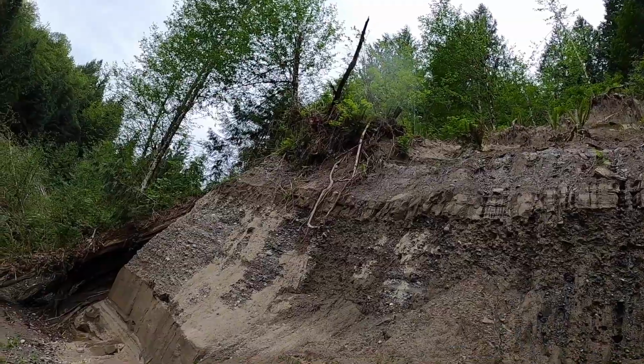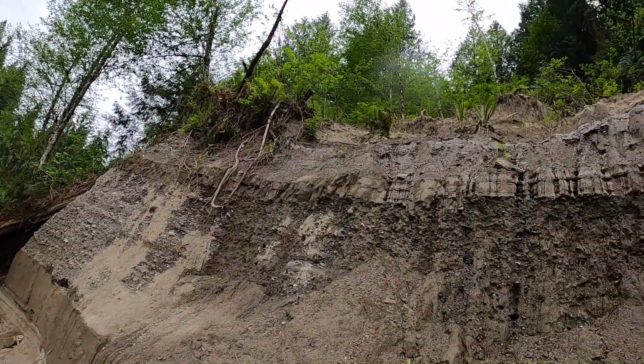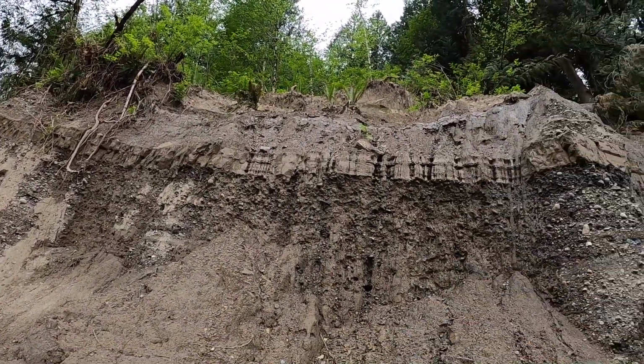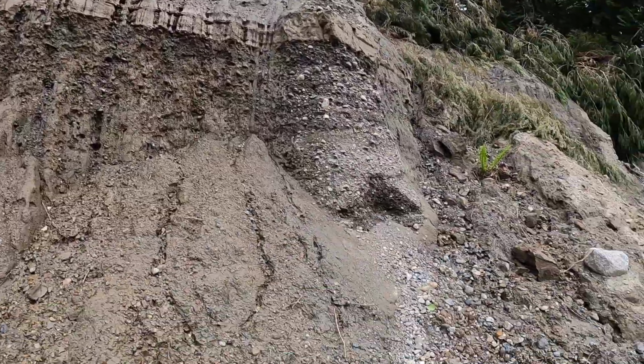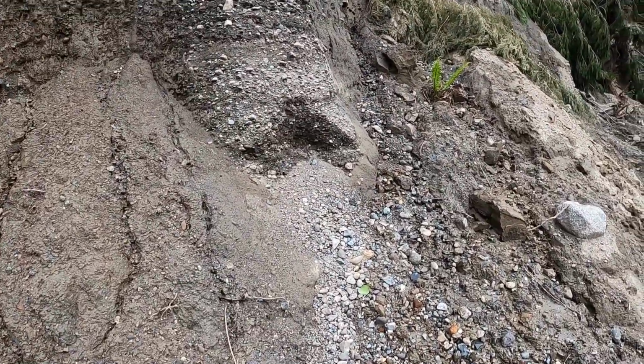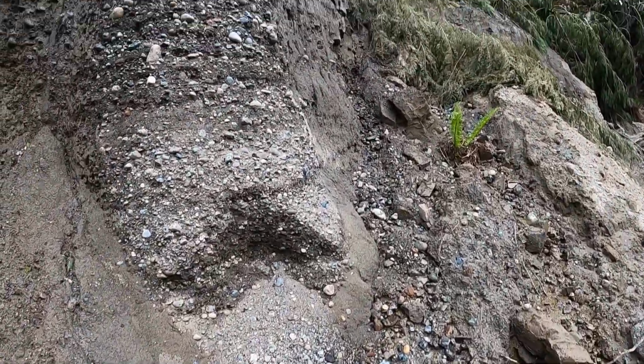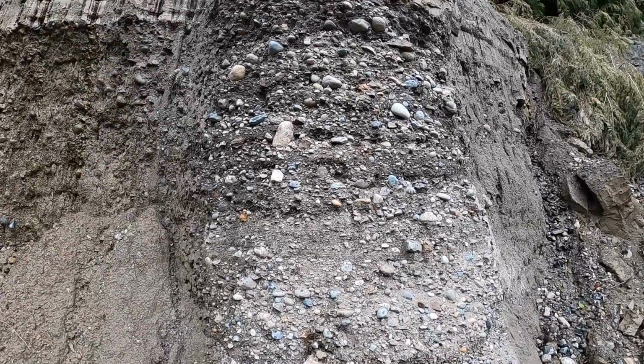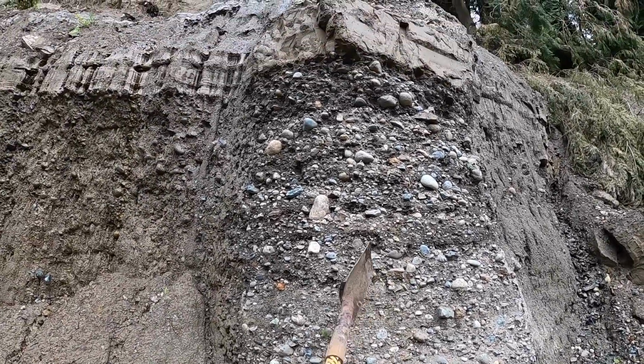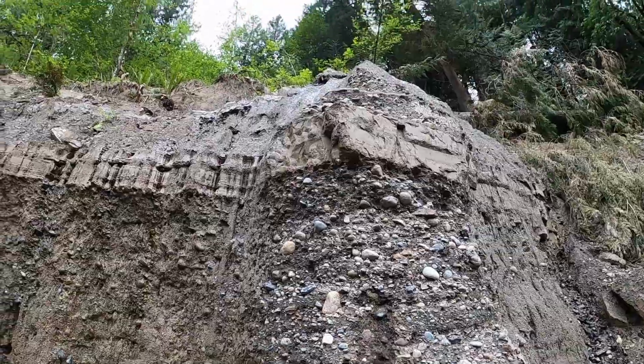I can tell by looking at it, it's got a gritty texture. And then boom, into this glacial till, which just acts like cement and doesn't let any water through, even though it is somewhat sandy here.